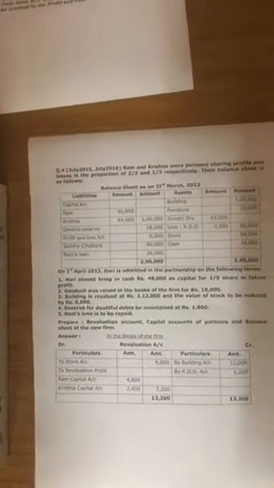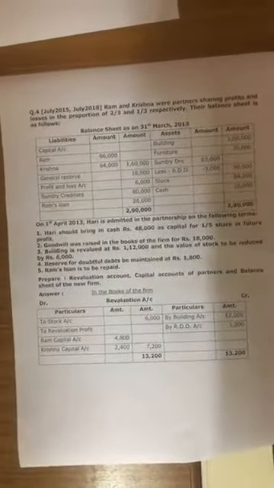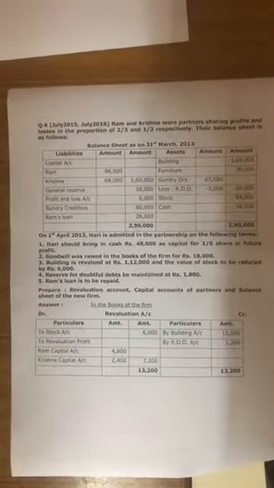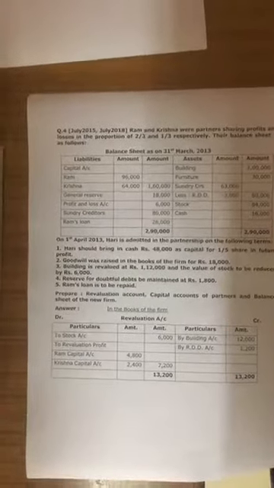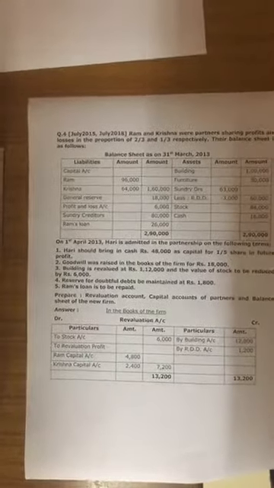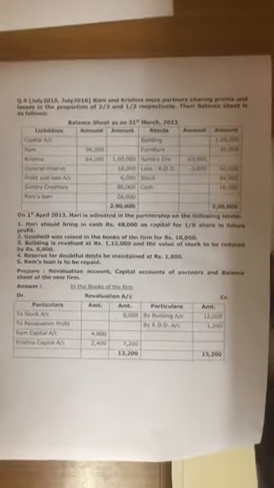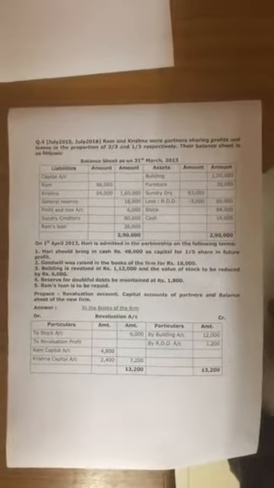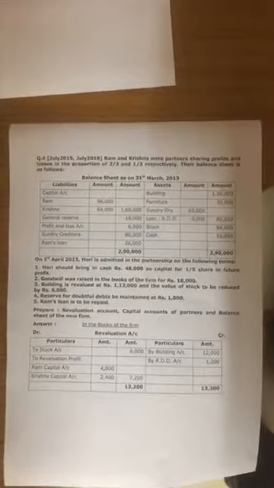This question came twice, in July 2015 and July 2018. The question states, Ram and Krishna were partners sharing profits and losses in the proportion of 2/3 and 1/3 respectively. So the ratio is 2:1. Their balance sheet is as follows, as on 31st March 2013. Ram's capital 96,000, Krishna's capital 64,000.